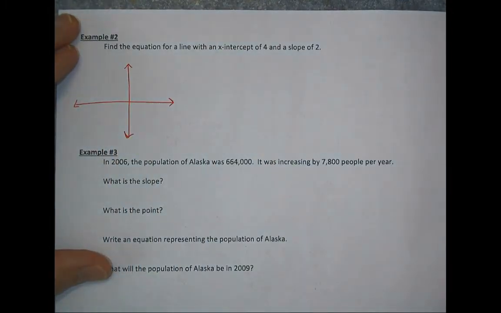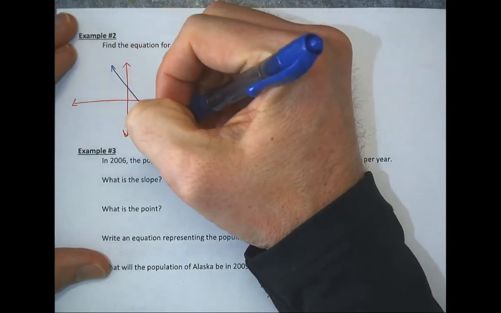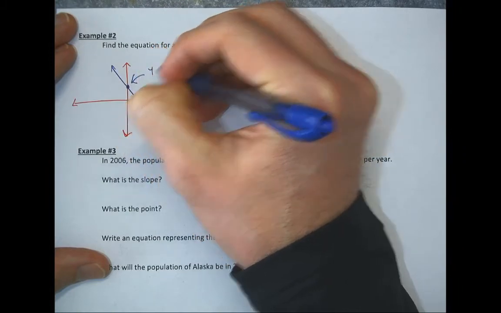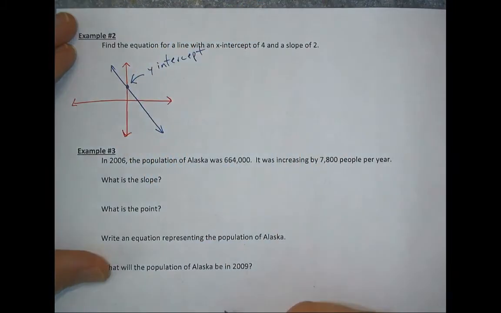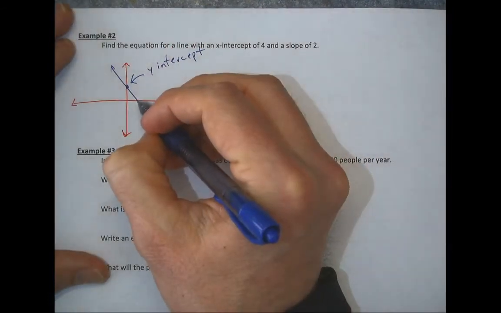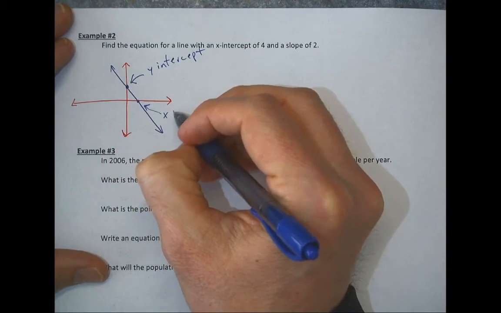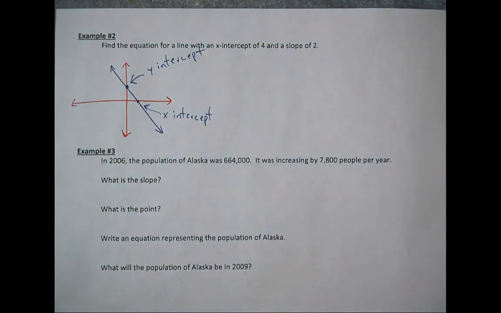You don't have to draw this every time. I just want to make sure we are understanding. So we have a line. This is your y-intercept that we find in y equals mx plus b. And this is your x-intercept, where your line hits the x-axis.